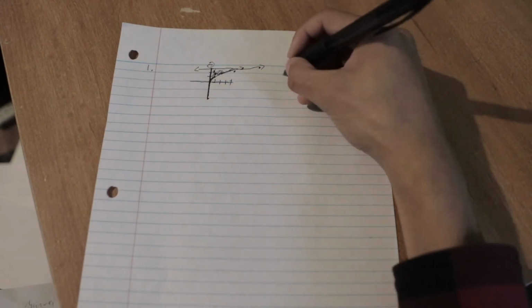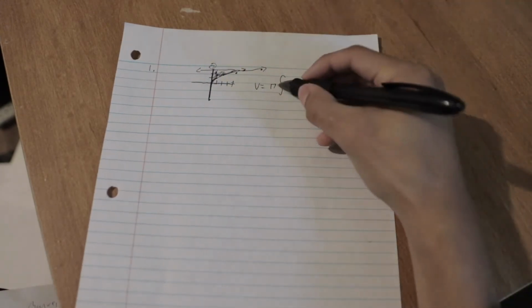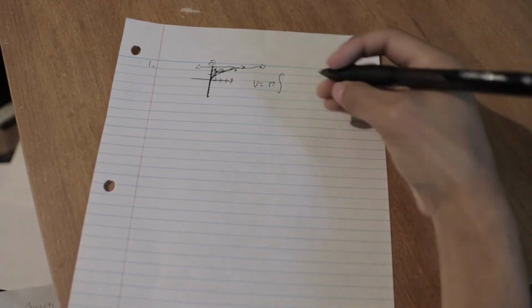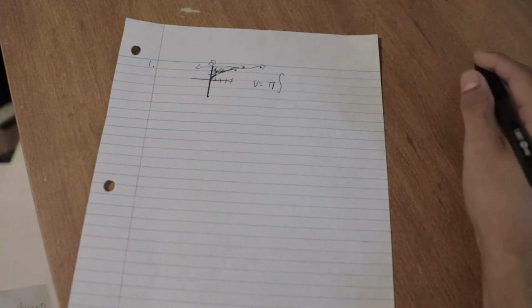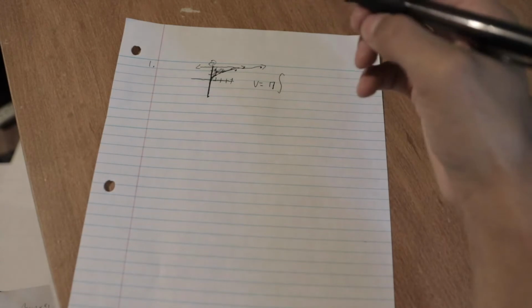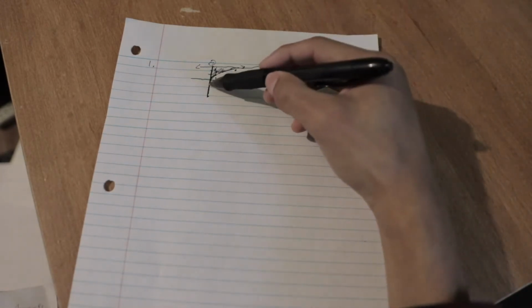So we're going to have the integral, volume, equals pi, we're always going to have pi there, times the integral of the r squared, and times dx. The boundaries are going to be the difference in y.